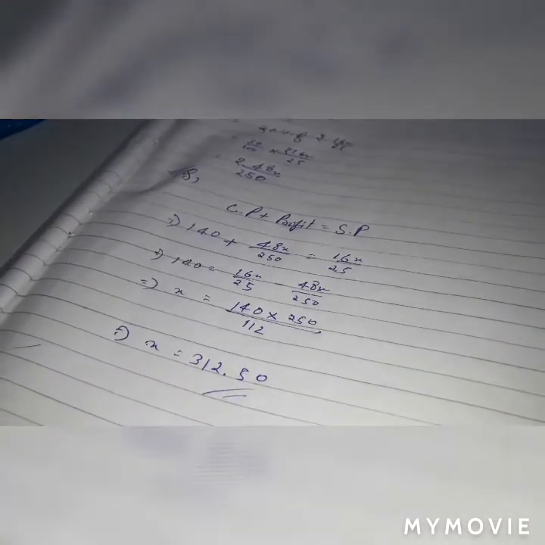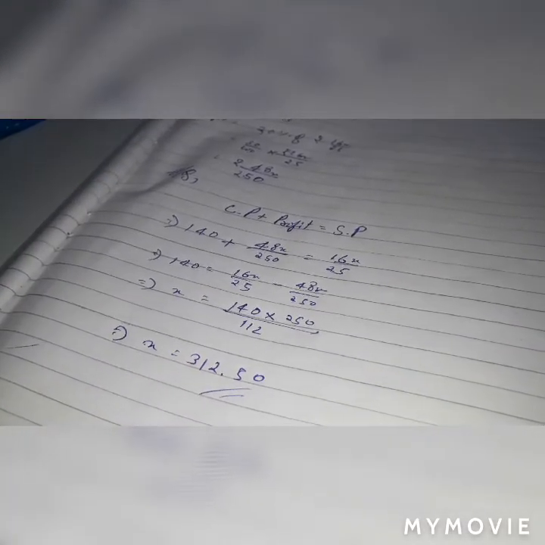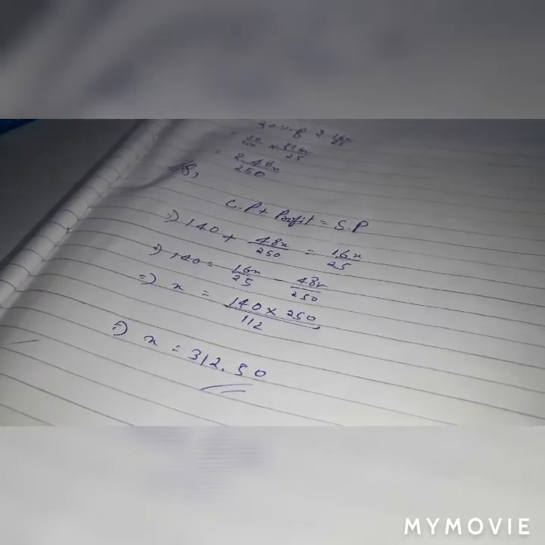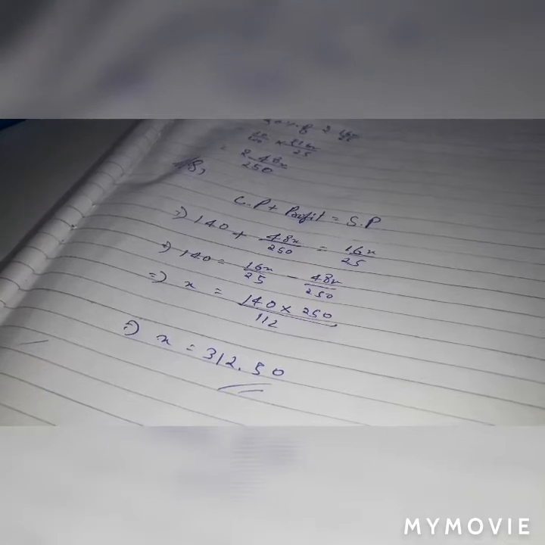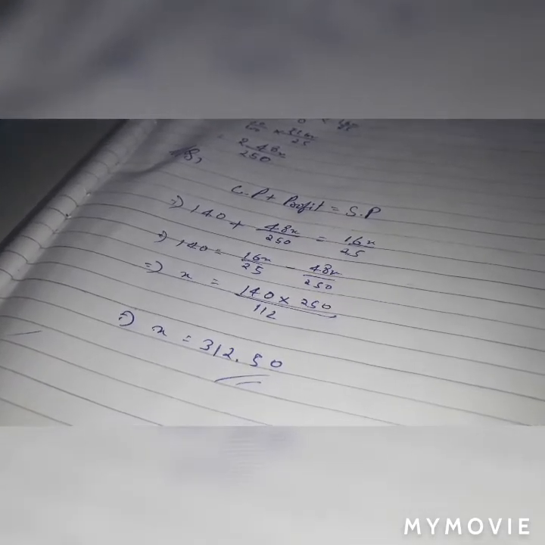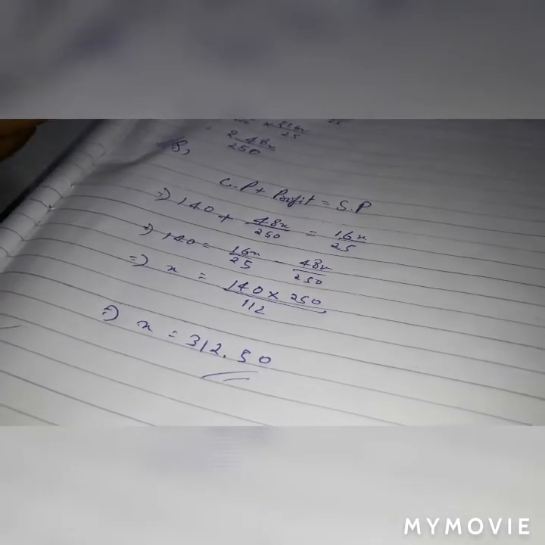0.50, sorry, 312.50. Pronunciation is a bit wrong, but you see the answer sum is completed. I hope you have understood the steps as well as the explanation. This sum was a bit complicated one, but don't worry. I can understand this.